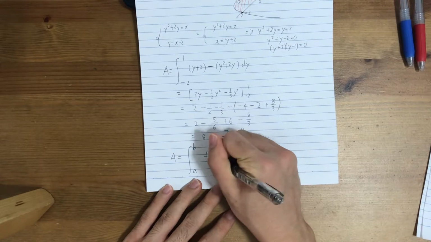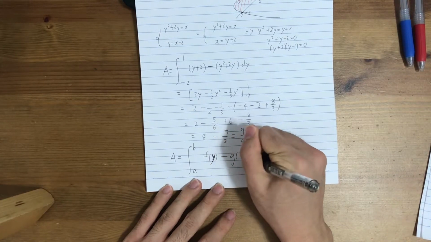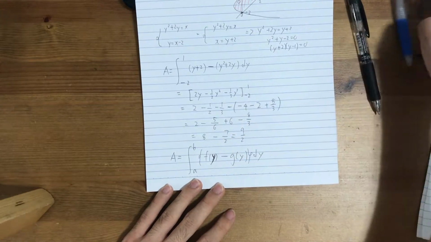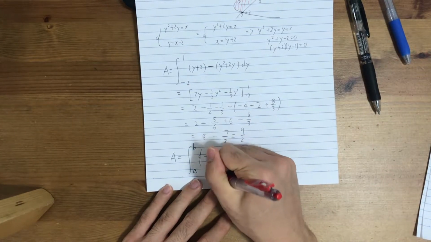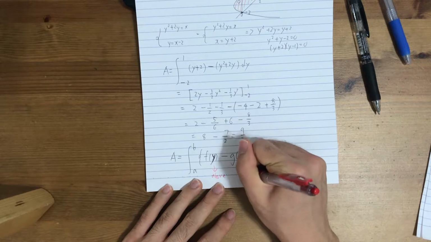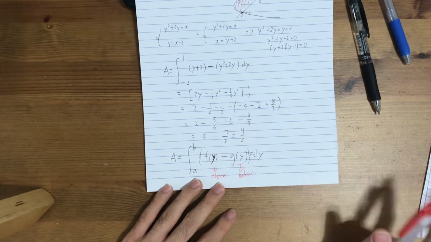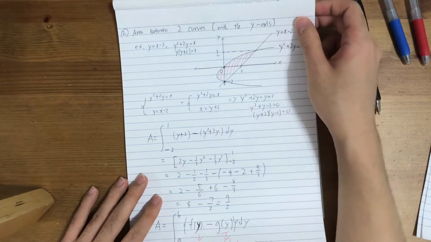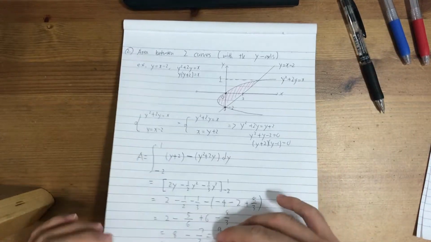Sorry, so it should be in terms of y, and function below, and then dy. That's it. So this one is above, and this one is below. Okay, so the key thing is to sketch. Okay, so that's it for area between two curves.